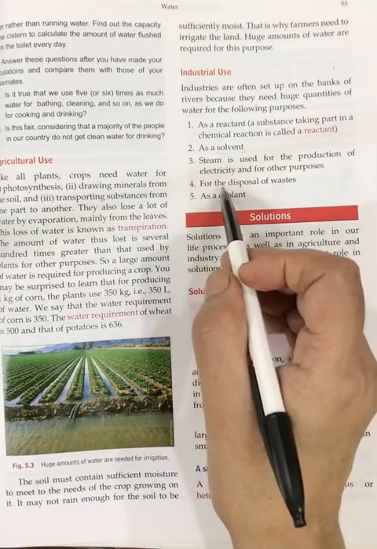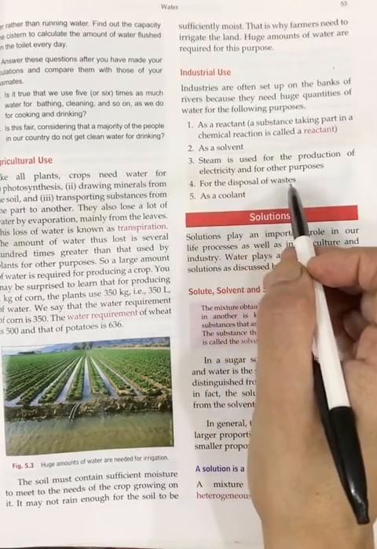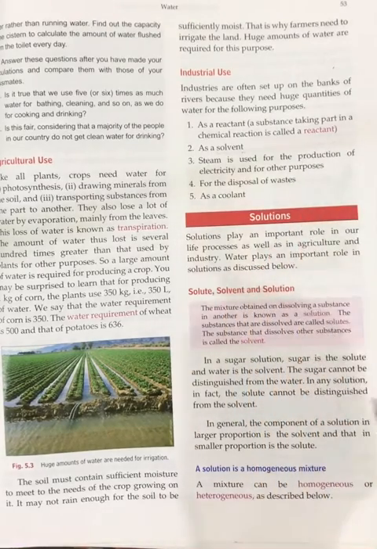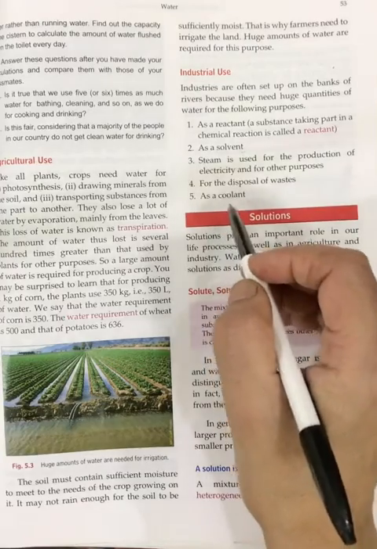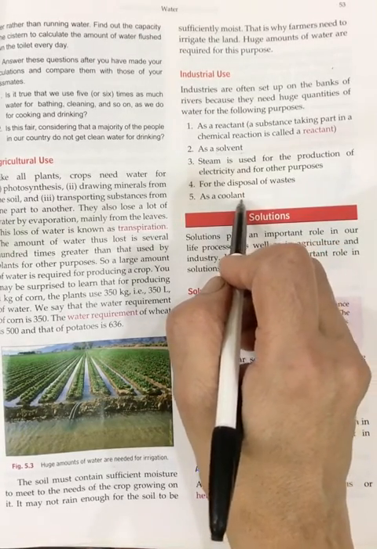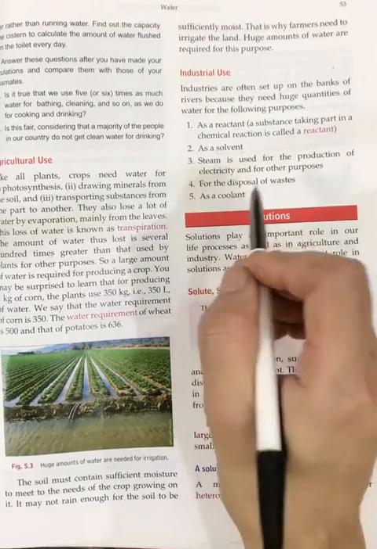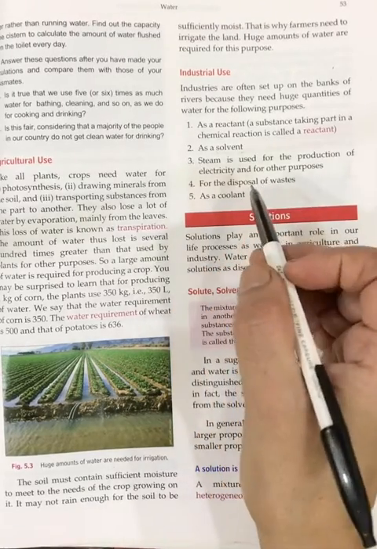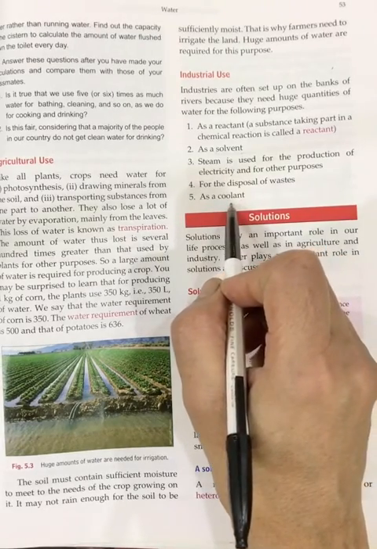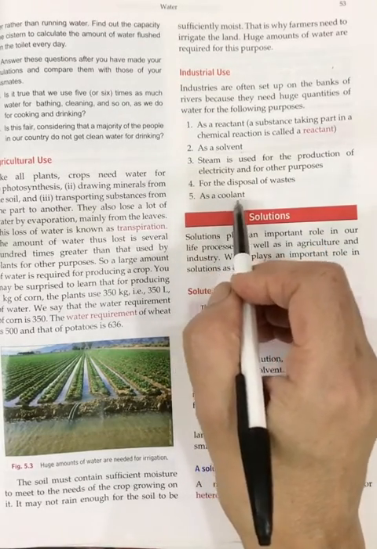And even water is required for the disposal of waste. Water is also required as a coolant, because in big industries there are big boilers and their temperature is too high. To bring that temperature down, we use water to cool them. So water is used as a coolant.